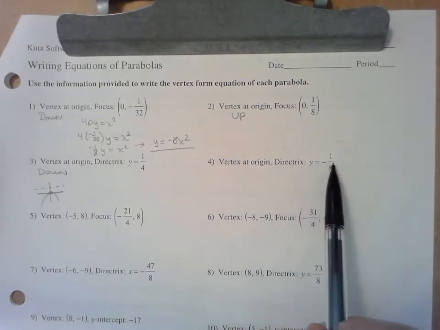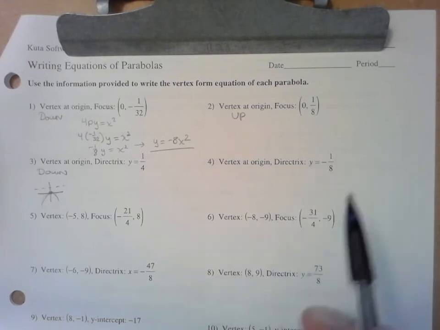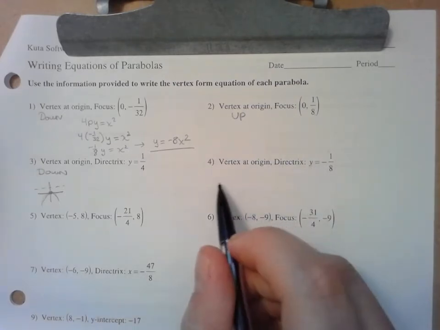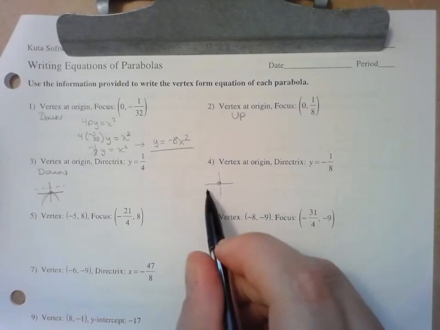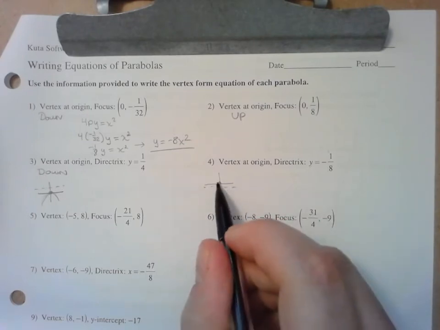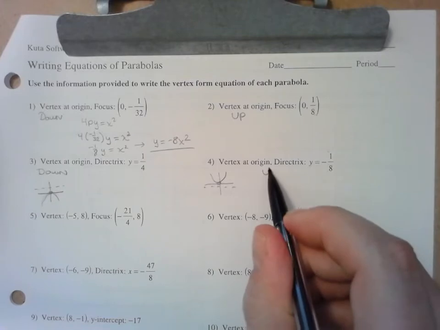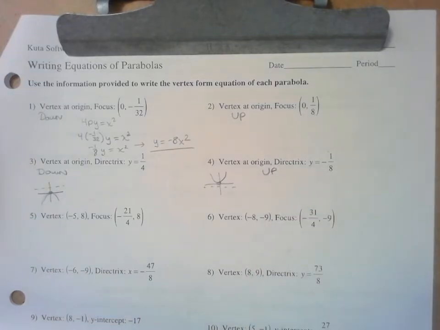Here's our directrix. It's another horizontal line, but it's below the origin. So if you were sketching a picture, this is what it would look like. That would make this parabola open up. Taking a look at 5 and 6.